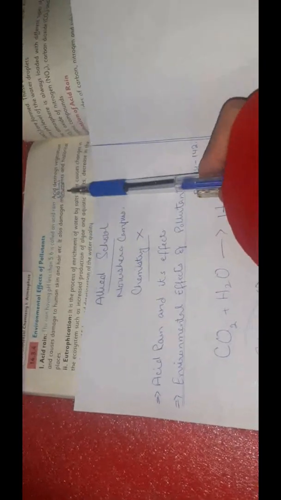etc. So number one, its acidity level is increased, so it will be harmful to human skin and hair, etc. It also damages statues and historical places. Another word which is a bit new, that is eutrophication.